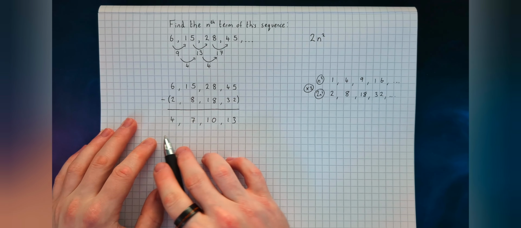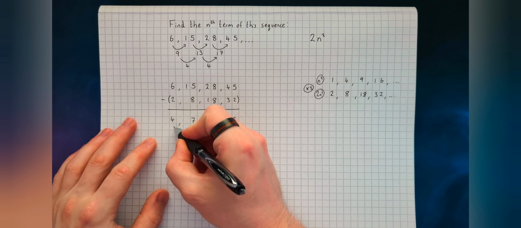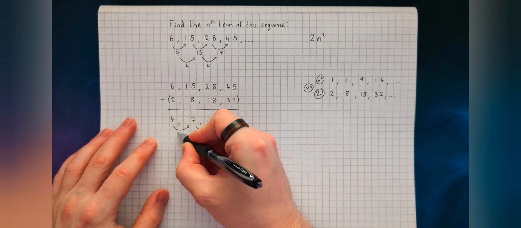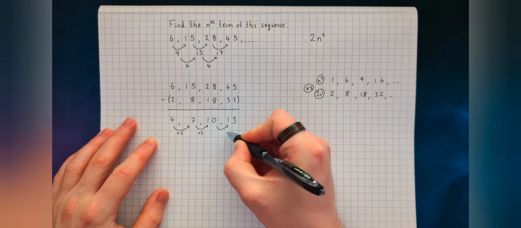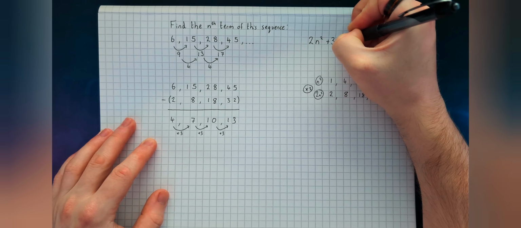Now we've got a linear sequence. This is going to be the remainder of our answer. So as we normally would with any nth term, we see what it goes up by. In this case, it increases by 3 from term to term. So we then have plus 3n.